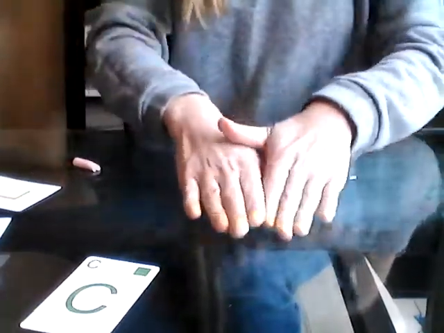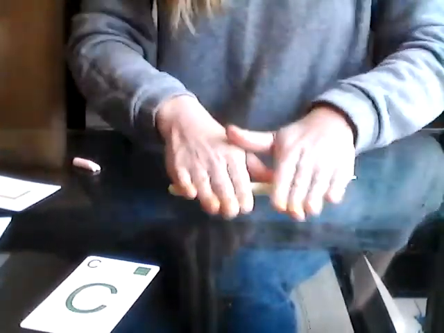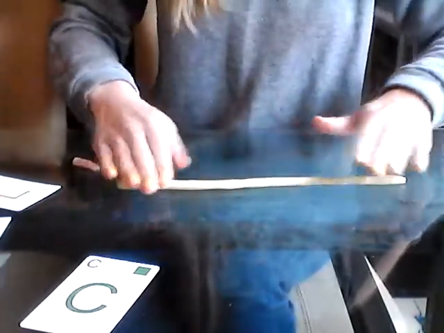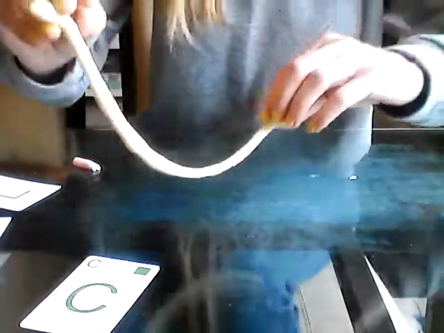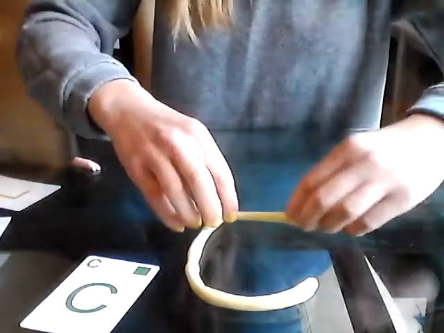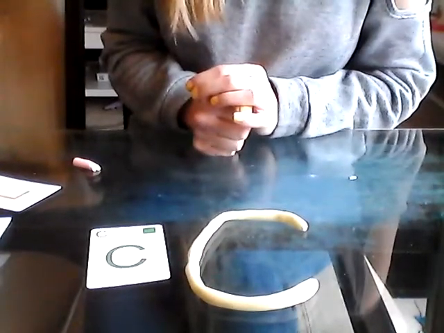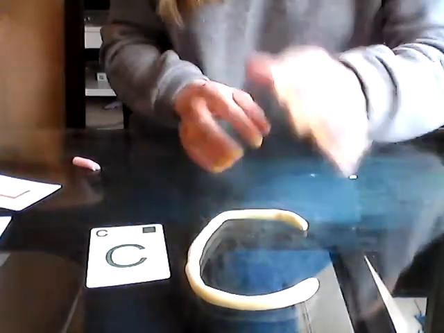All right, so we're going to do the same thing. We're going to roll a piece out, nice and long. There we go. And instead of breaking it up, we're going to make it into a C. What do you think? C for Caleb. Excellent job.